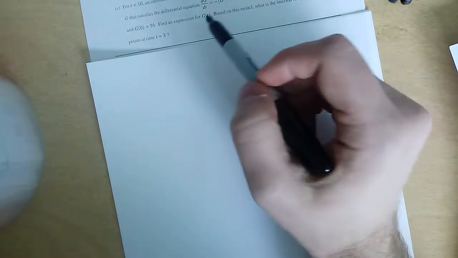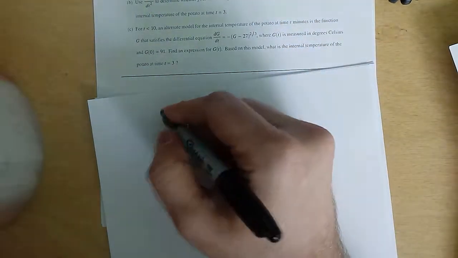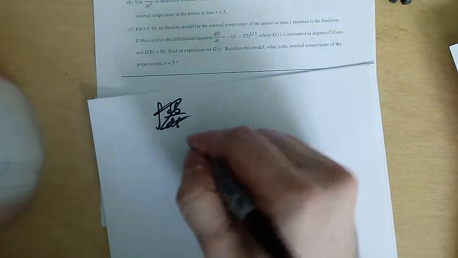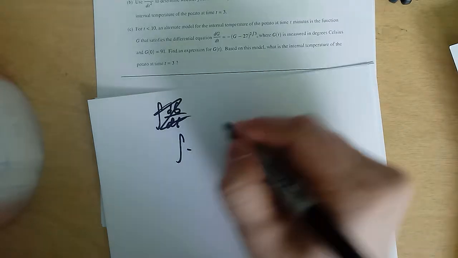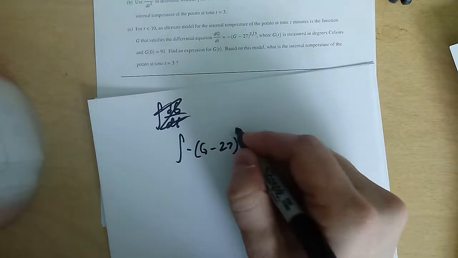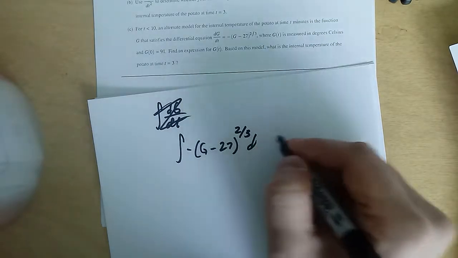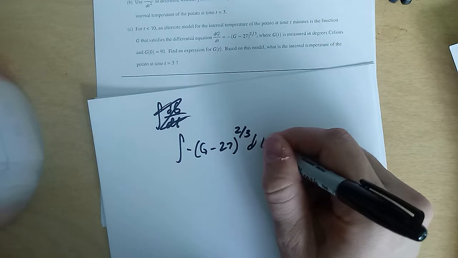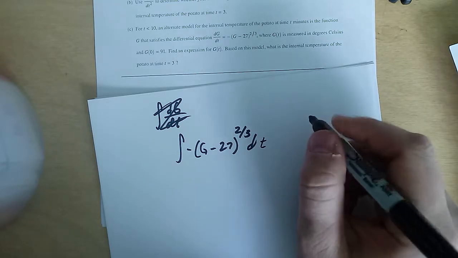Okay, so if I want to find out what g of t is, then I've got to use an integral. So if I integrate this, the integral of dg/dt, let's see. So if I integrate negative g to the 2/3 dt, shoot, brain, hold on.